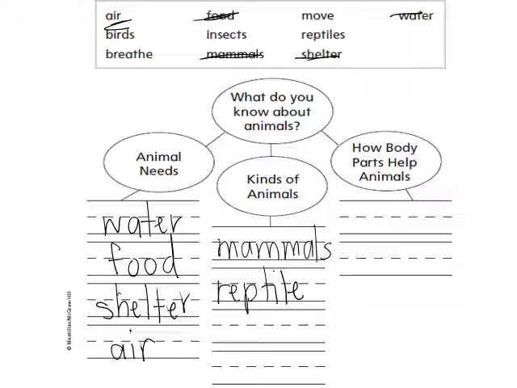Next, Zahra? Insect. And who can name an insect for me? Like a bug, right? So like a ladybug or an ant. Finally, I have the last one, Muhammad. Birds, right? And how do I know what a bird is? It has feathers, right? Okay, like a chicken or a parrot or whatever. How body parts help animals?